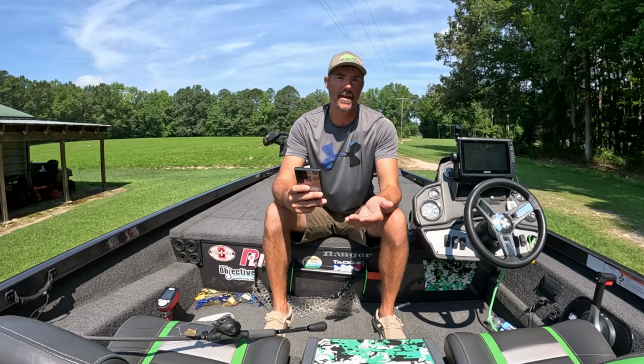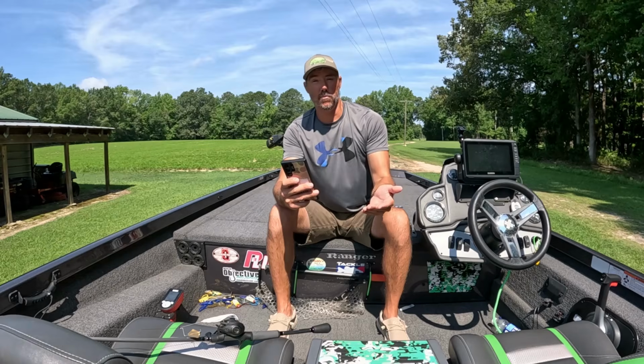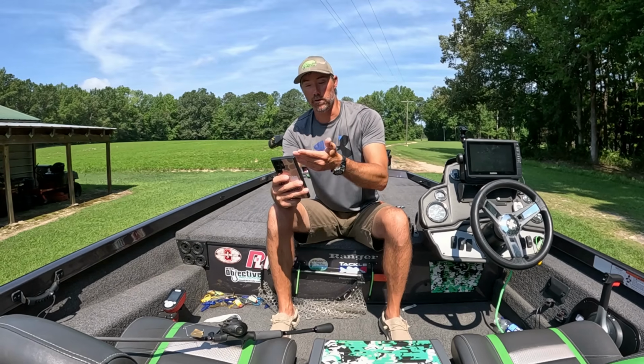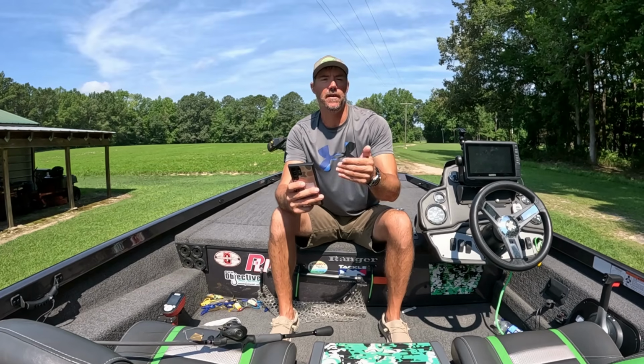It is the first thing that I look at before I go somewhere new, or even if I'm going somewhere that I fish all the time, especially when I want to look at the wind effect, stream flow, things like that. So be sure to check out the Deep Dive app.